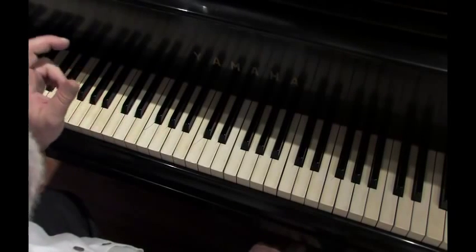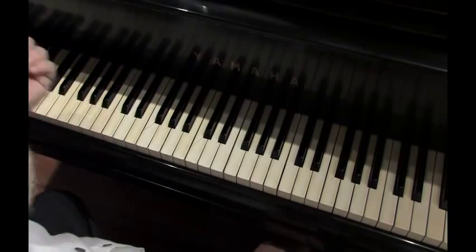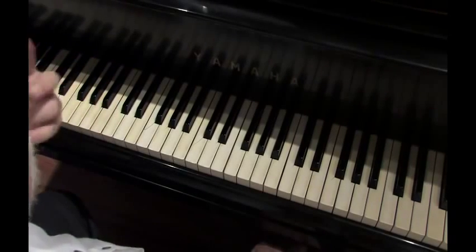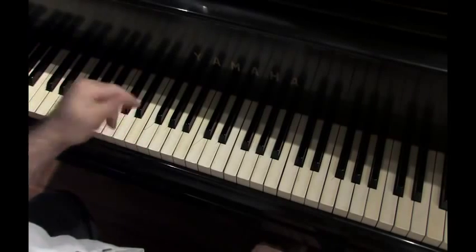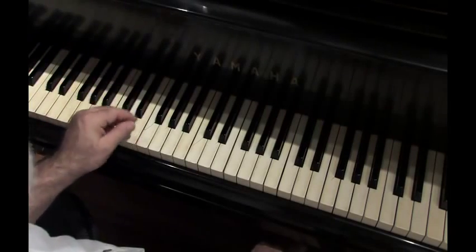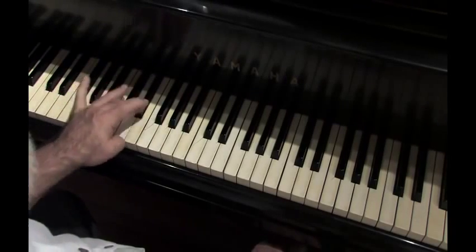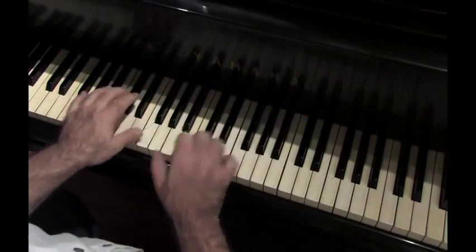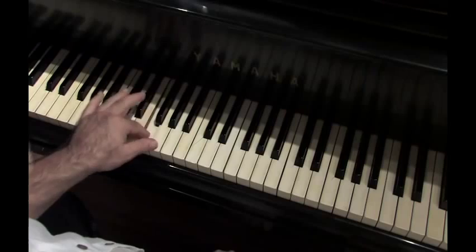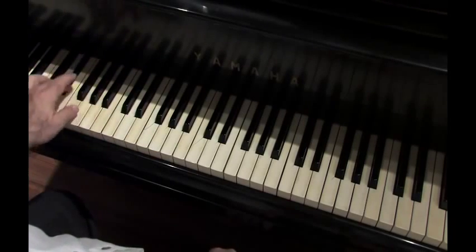But if you think that you're generating the physical motion of the arm from either the elbow or the shoulder, immediately you're going to be using longer muscles and it's going to feel much more solid. And your technique is going to be better immediately. Try this. I'm just imagining that I'm starting the motion from the elbow or from the shoulder.